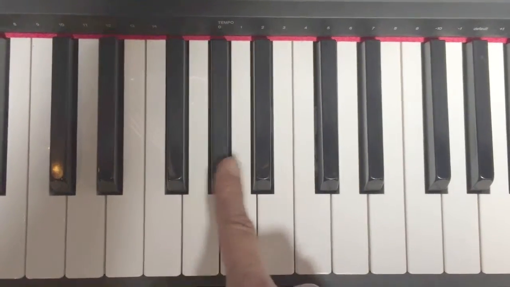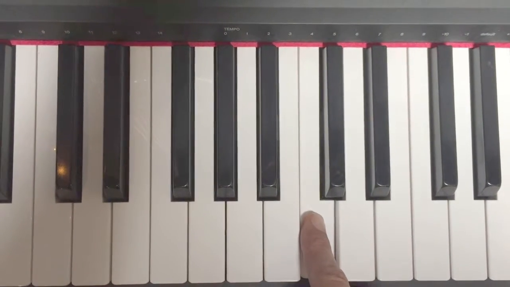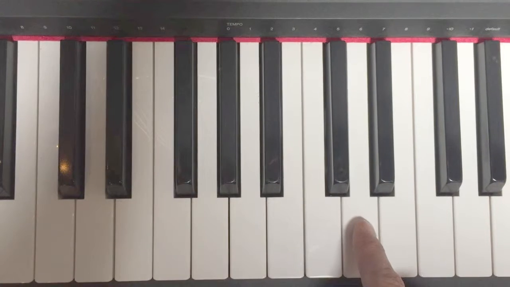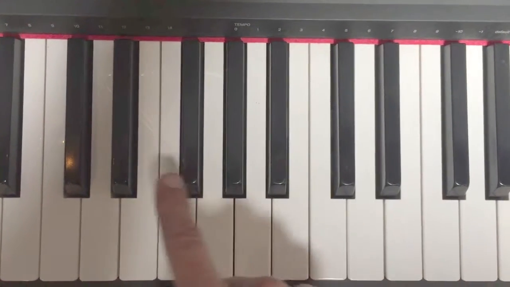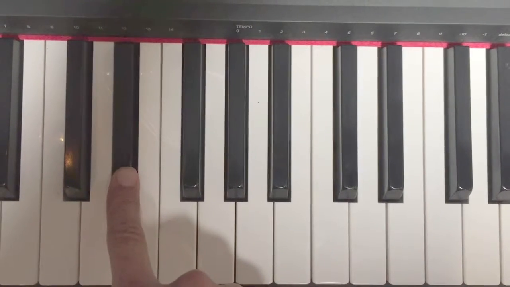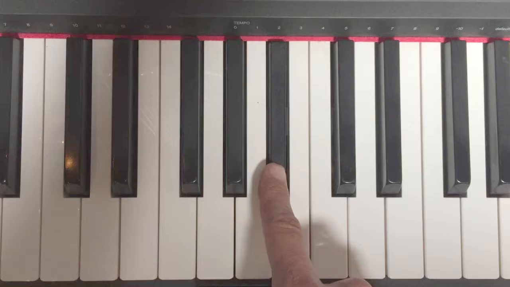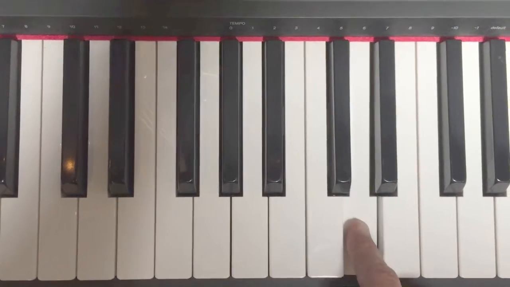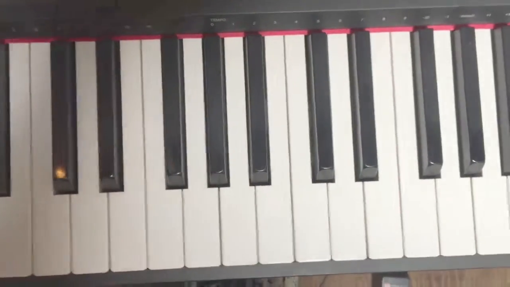Then I need a whole step to B flat, whole step to C, whole step to D, half step to E flat. So once again, root, whole, half, whole, half.